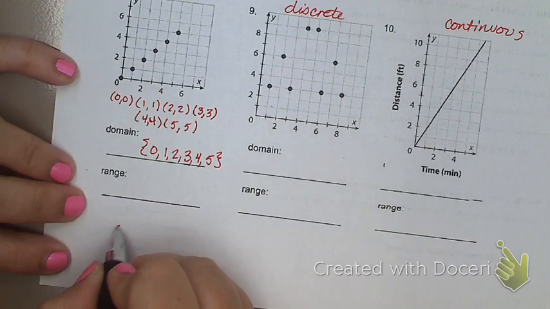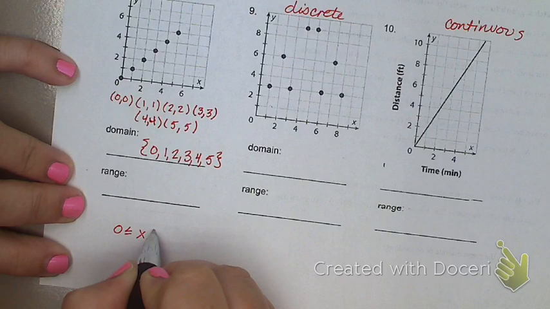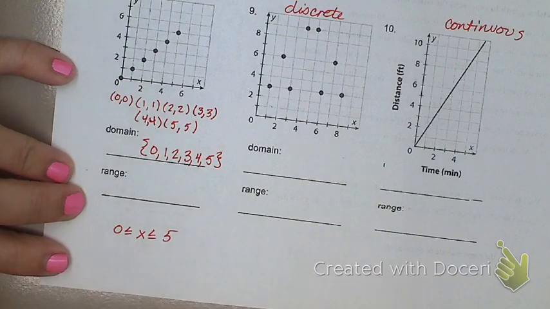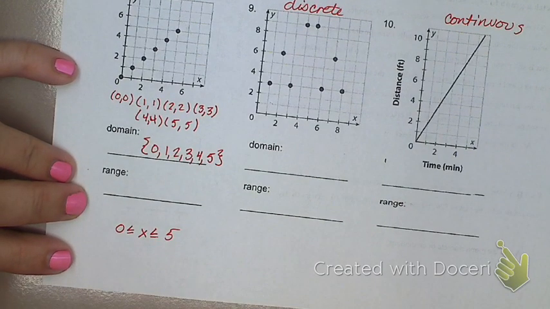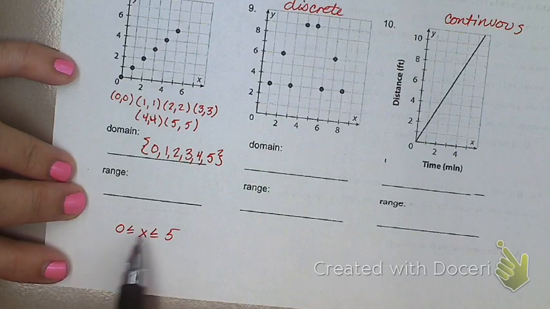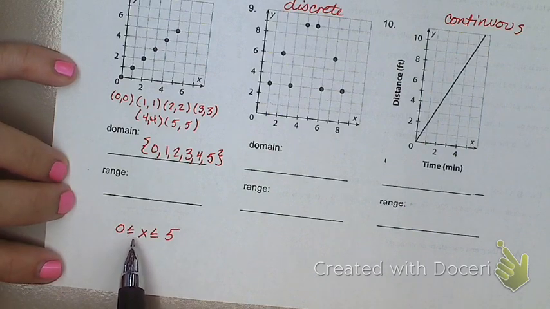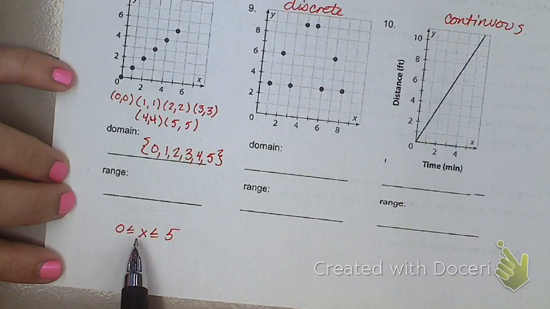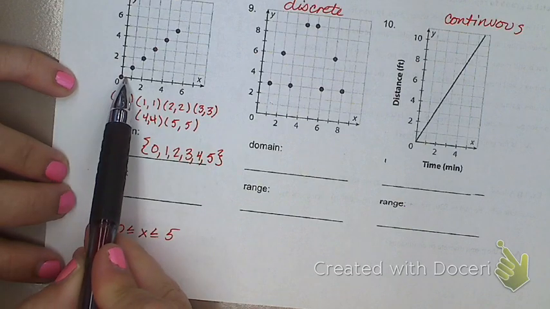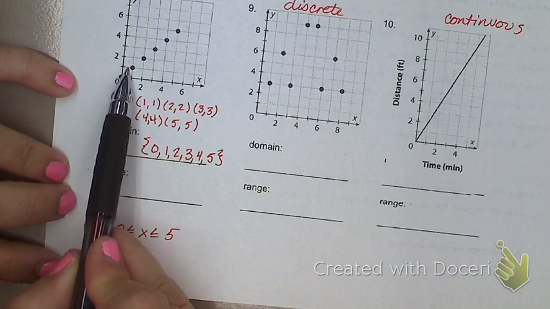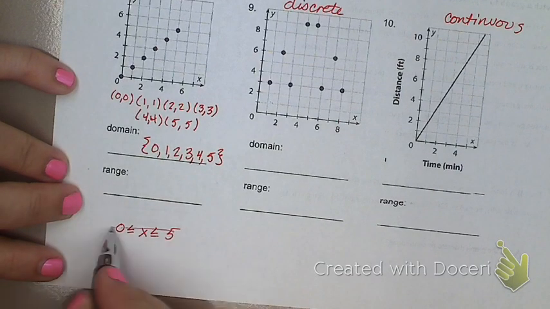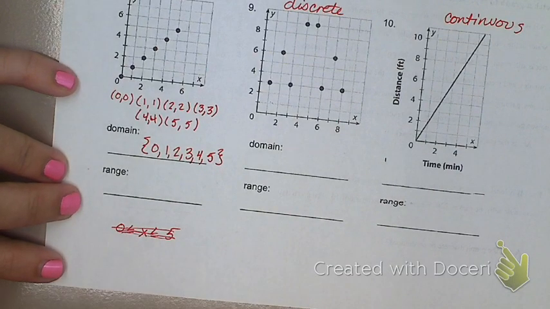Why can't I just do this? Because this means that 1/2 could be an answer. Is there a point at x equals 1/2? 1/2, there's no point here. Right? So I can only use that for a continuous graph.